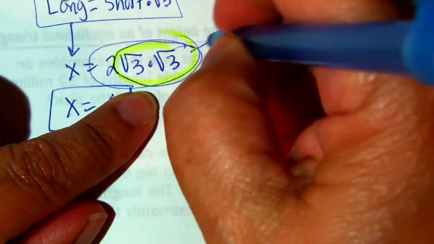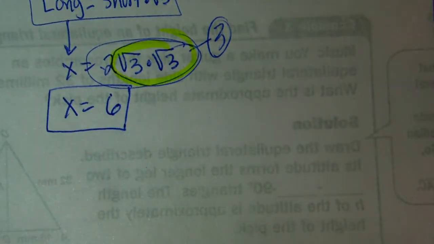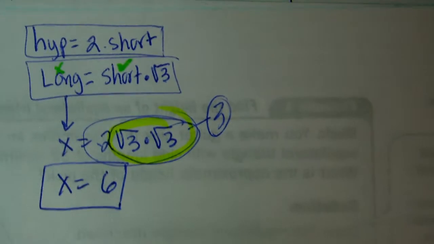Remember what happened with these two? We mentioned it in the previous example. When you have the square root of 3 times the square root of 3, the answer of this is 3. And 3 times 2 is 6. So your answer is 6. All right? Okay, let's move on to this example.